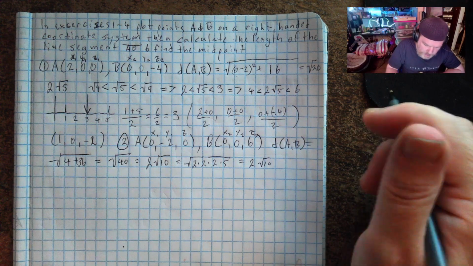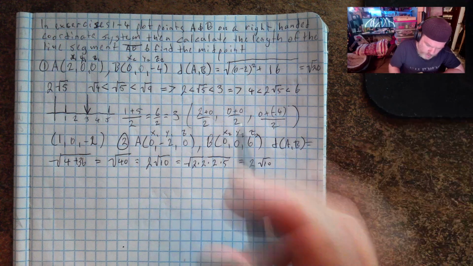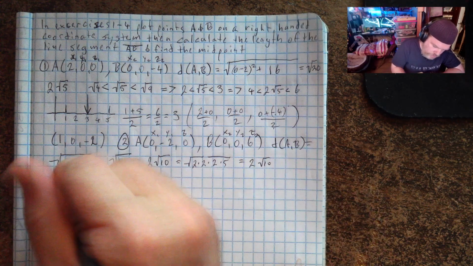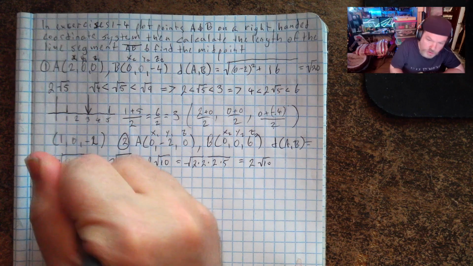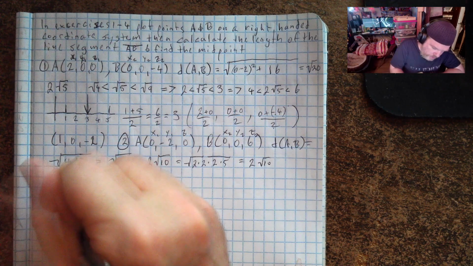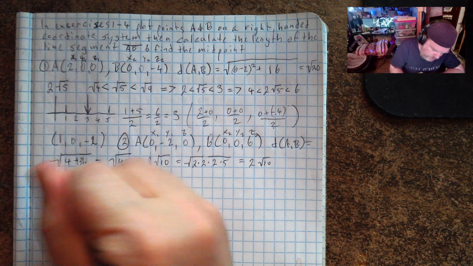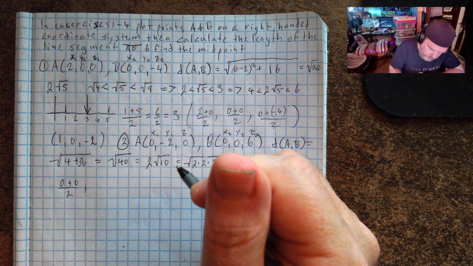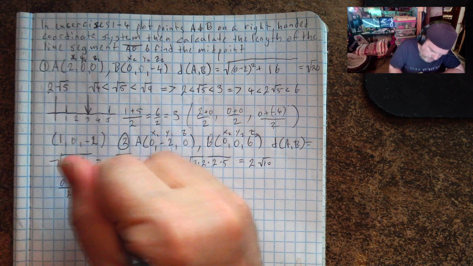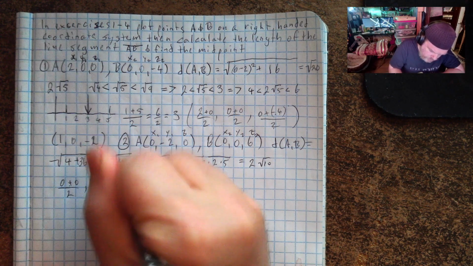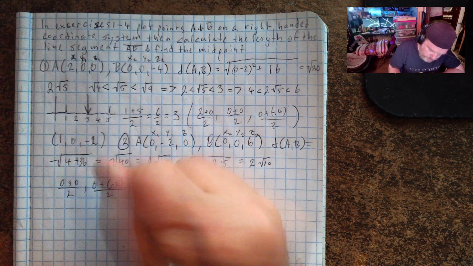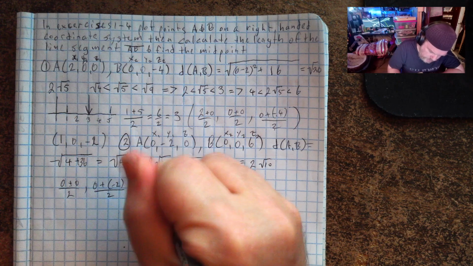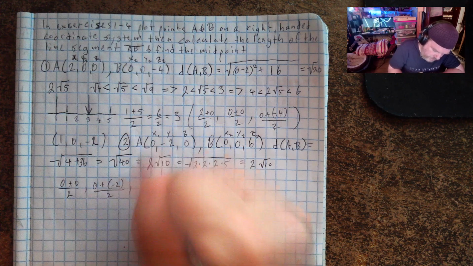All right, now in terms of the midpoint, 0 plus 0 divided by 2, right? Let's just write that: 0 plus 0 divided by 2, comma, 0 plus negative 2 divided by 2, comma, and 0 plus 6 divided by 2.